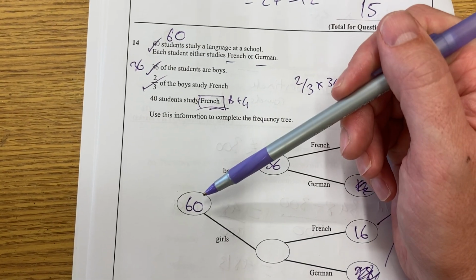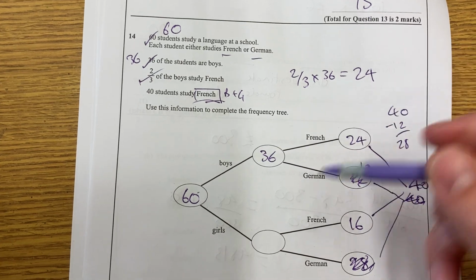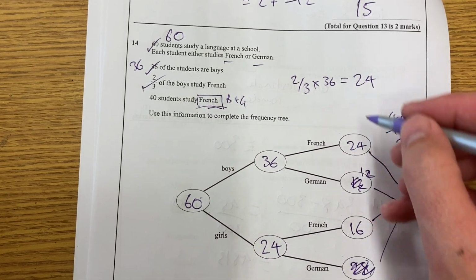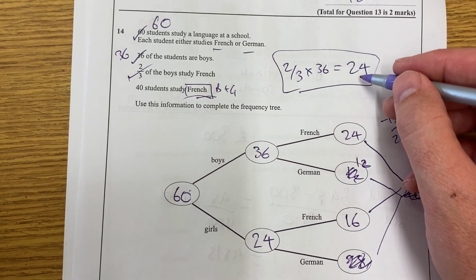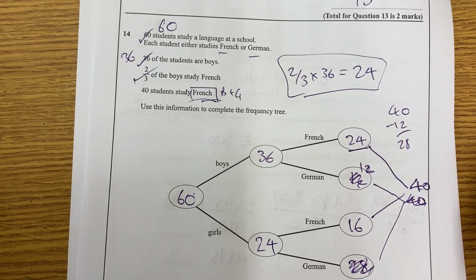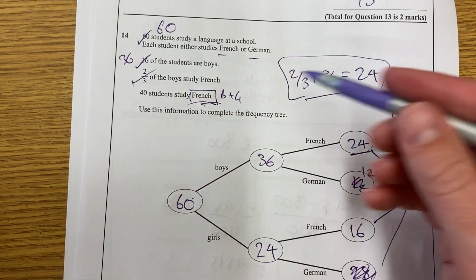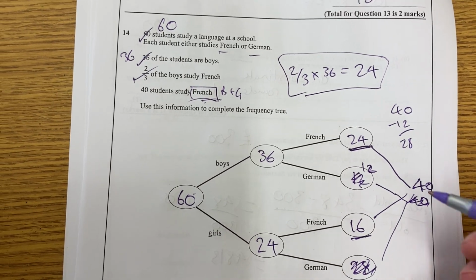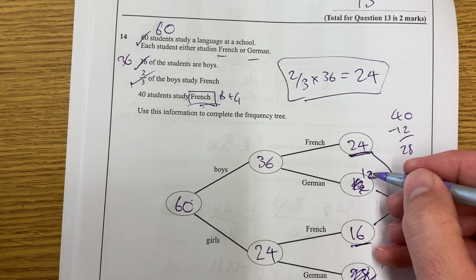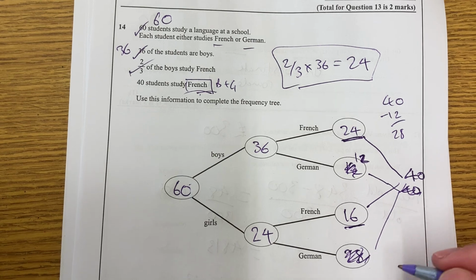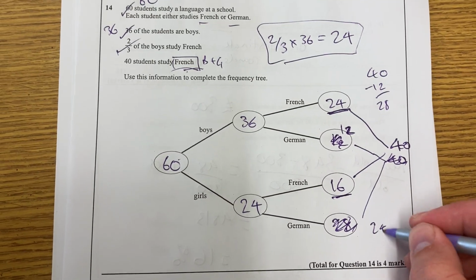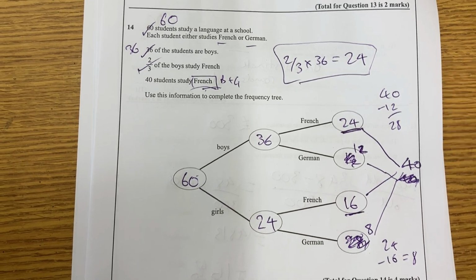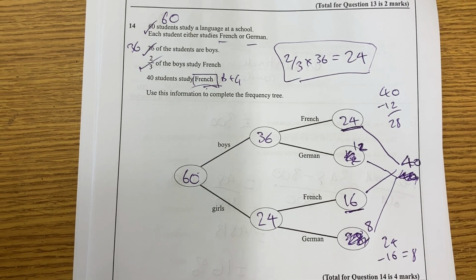60 students study at language school, 36 are boys, so that'll make the girls being 24. 2/3 of the boys, which is 2/3 of 36, which is 24, goes there. Now, 40 students study French, so that's boys and girls. So 24 are the boys and 16 are girls. Left over from the boys is 12, who will study German, and the remainder of the girls, which will be 24 minus 16, which is 8, will study German. There you go. So I made a little bit of a mistake there, but managed to correct it when I double-checked those numbers. Okay?